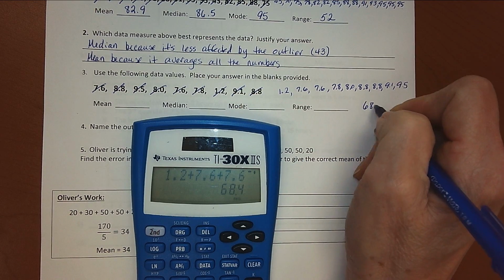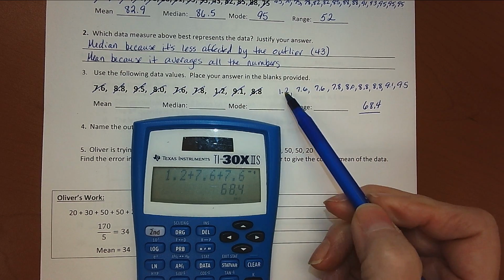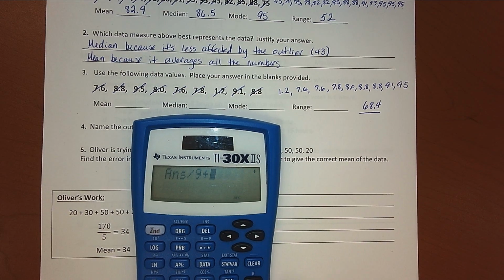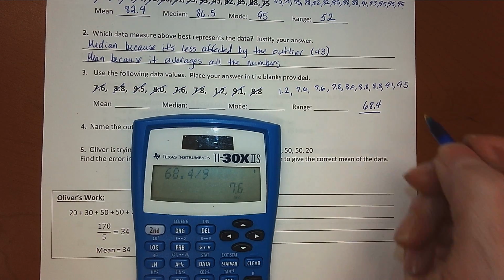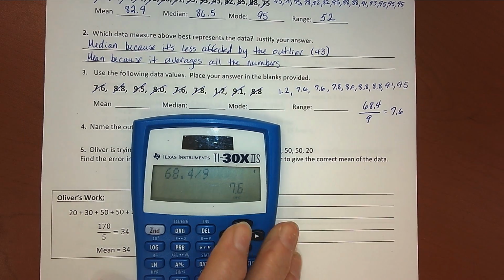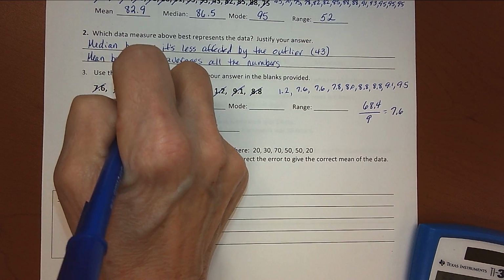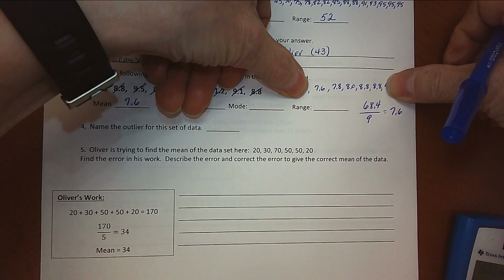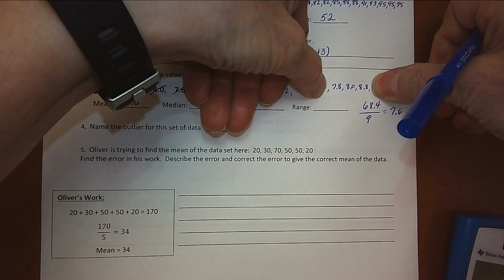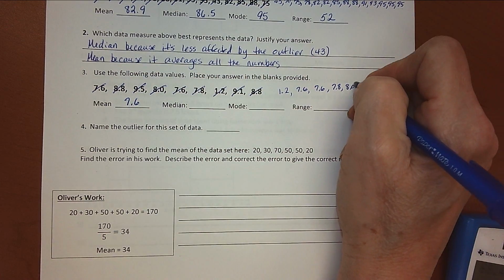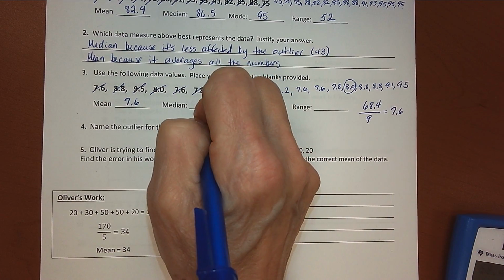So I've got 68 4/10 is my sum, and I'm going to divide that by 9, and I get a 7 6/10 for my mean. So 7 6/10 here for my mean. All right, my median, again, starting at the outside edges and working in until I find the 1 number in the middle or the 2 that I'm going to add and divide by 2. And here we come up with 1 overall median right in the middle of that data, and it is 8.